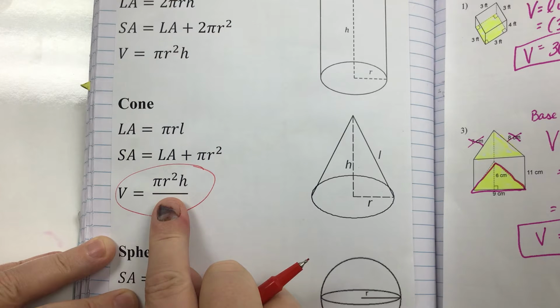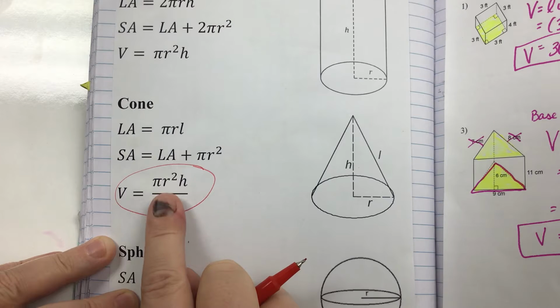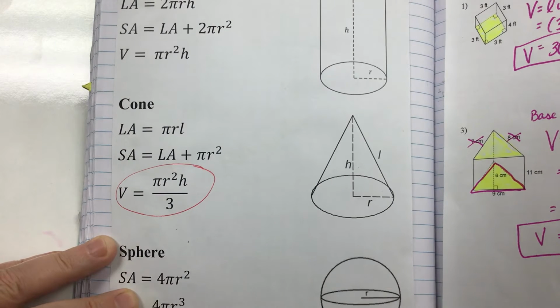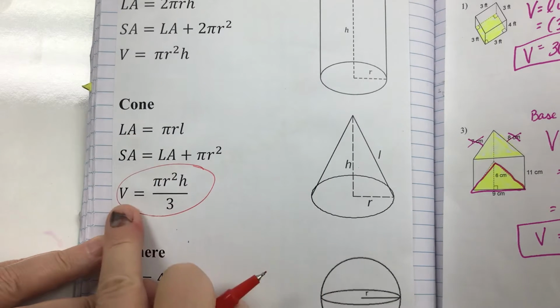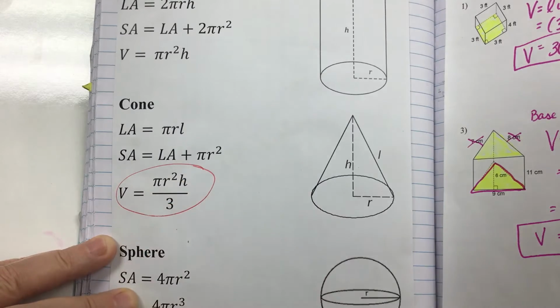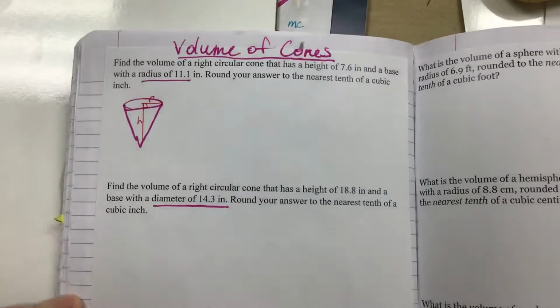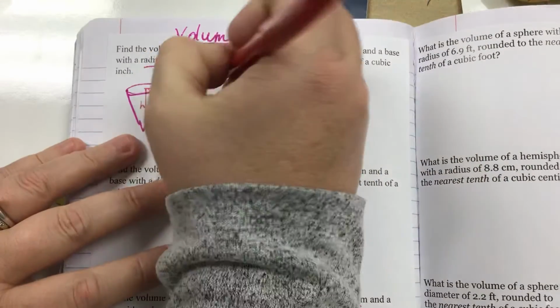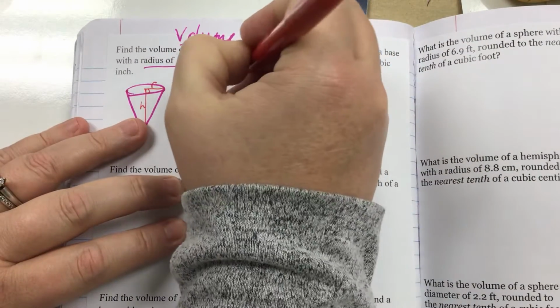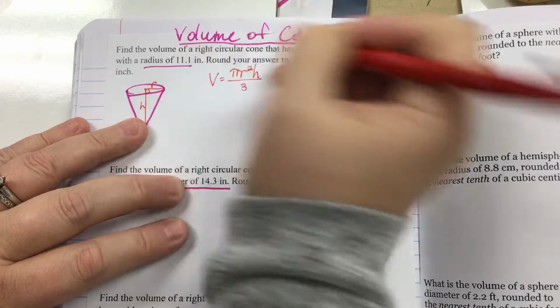And we're going to need to make sure our answers are accurate, so you're going to need to use that pi button on your calculator rather than approximating with 3.14. So again, the volume of a cone is pi r squared times your height divided by 3. So going back to my examples, here we go. I'm just going to jot that down. Again, volume is pi r squared times h divided by 3.